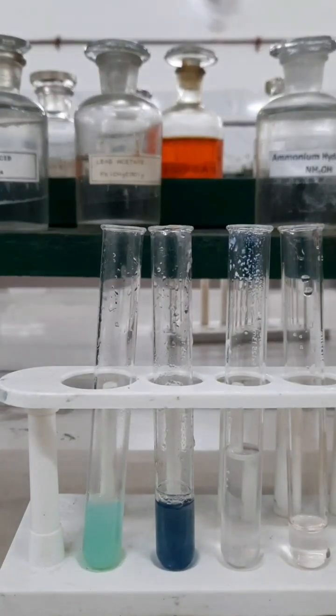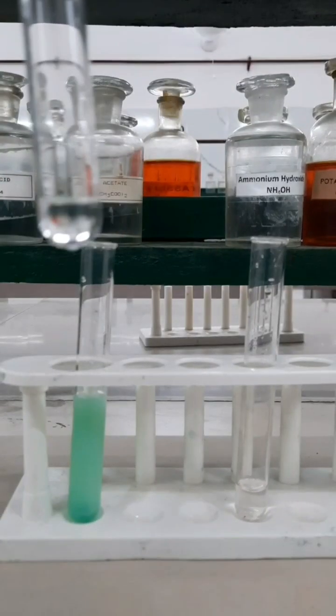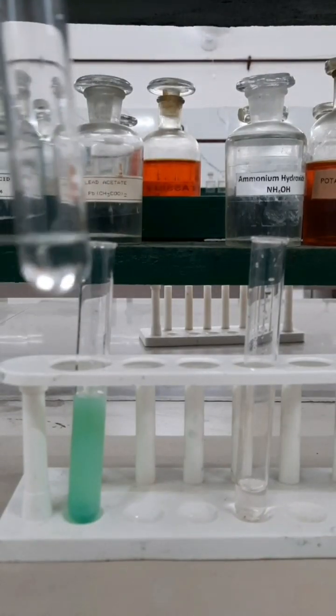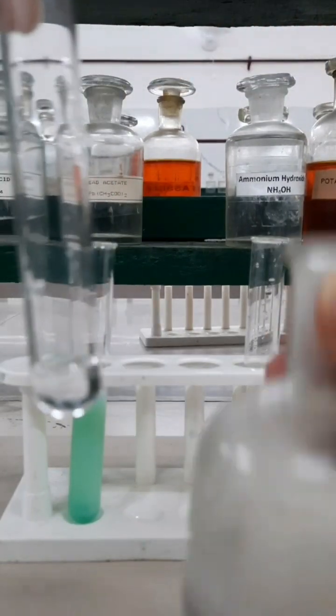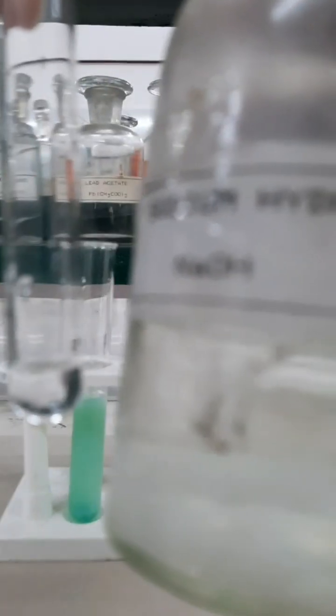Now in the third test tube I have taken zinc ion. Here it is the aqueous solution of zinc sulfate and now I am adding sodium hydroxide solution into it.